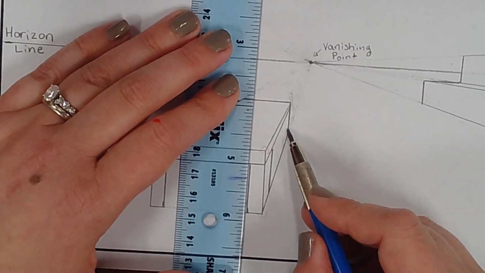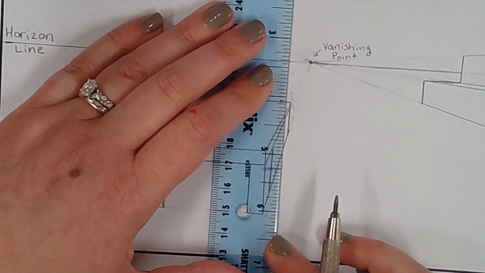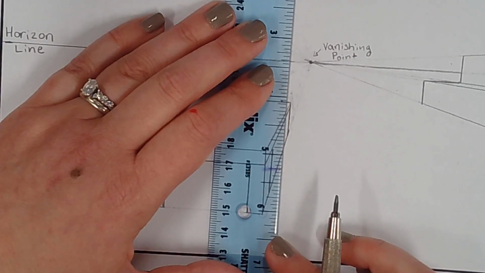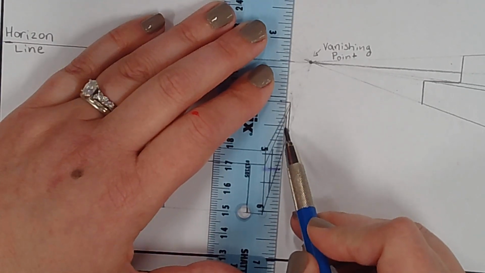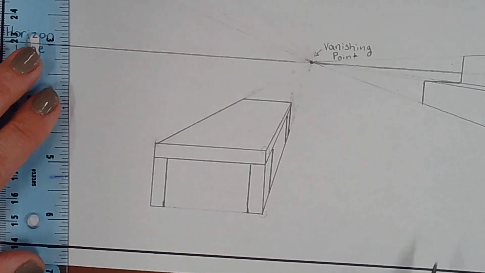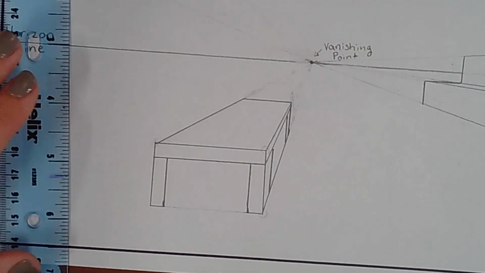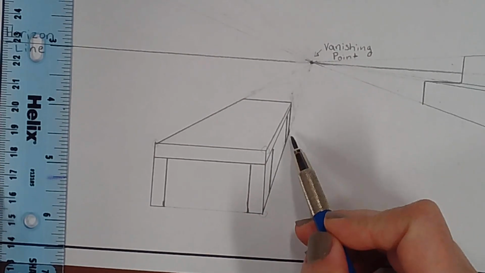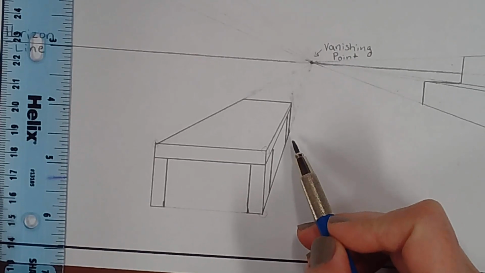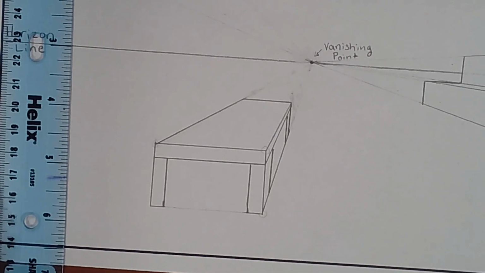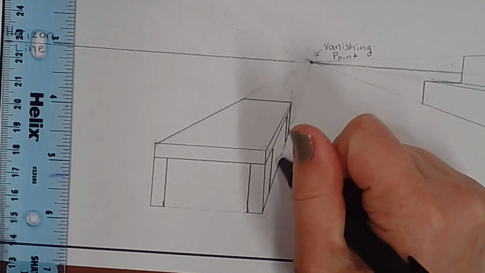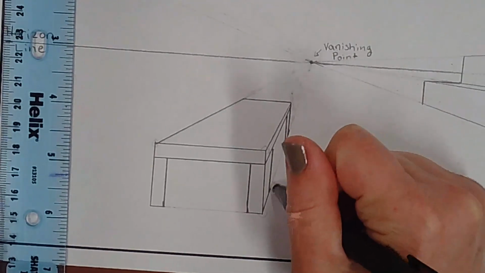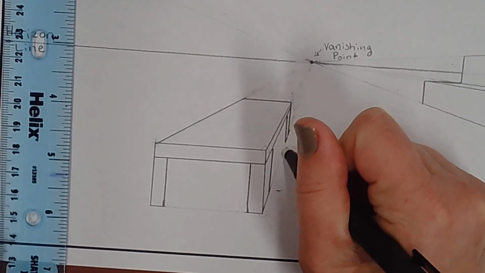All right, and then I'm going to go back here and do the same thing, but make it really skinny because it's far away. There are formulas to figure out exactly how thick it needs to be. I'm not going to get into that much detail. If you are interested, we can talk individually about that. Okay, but just make sure if it's further away, it gets littler. And then we're going to erase this converging line just where it's in between our 2 table legs.